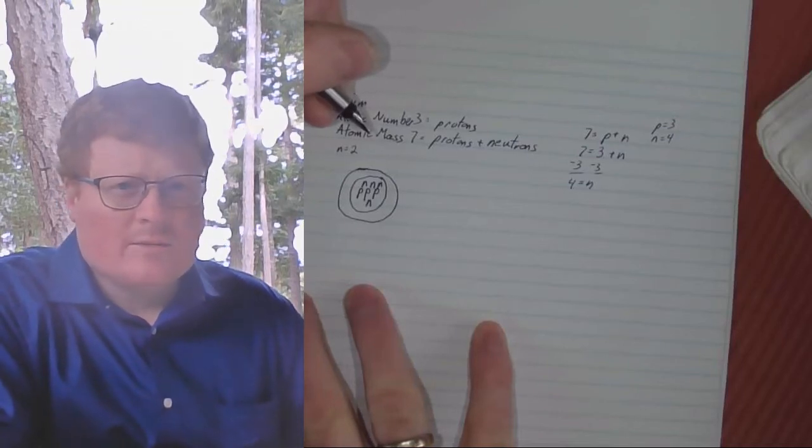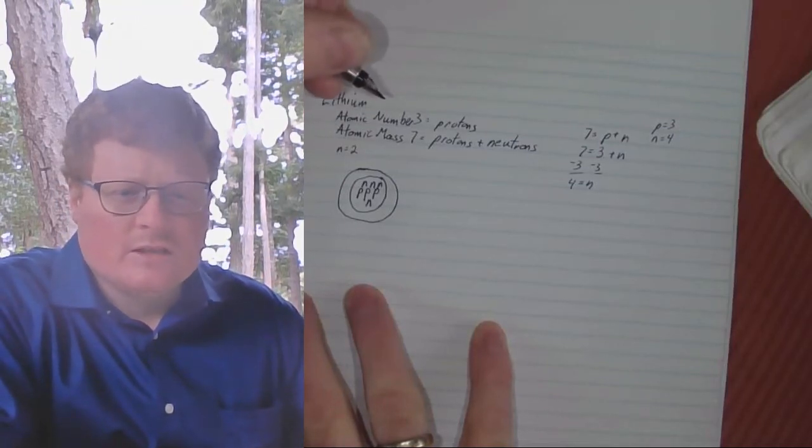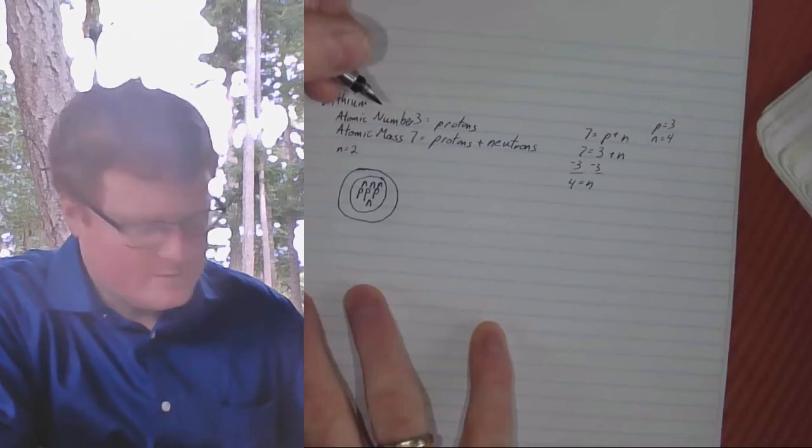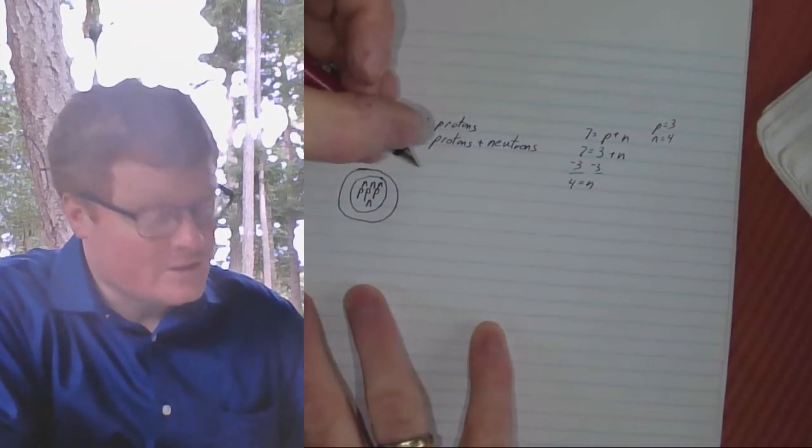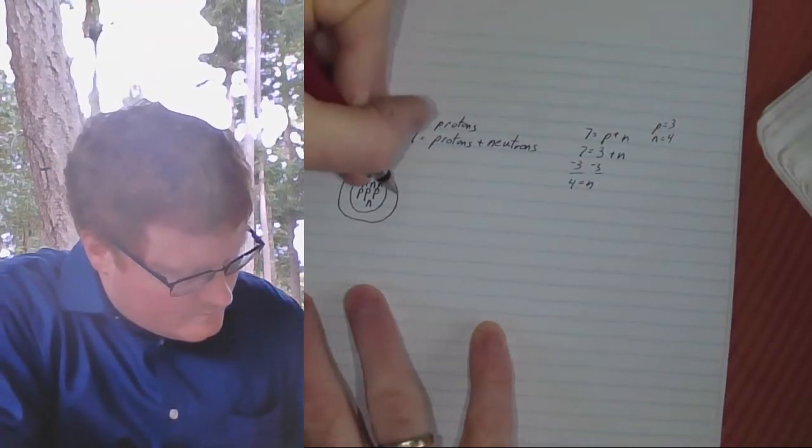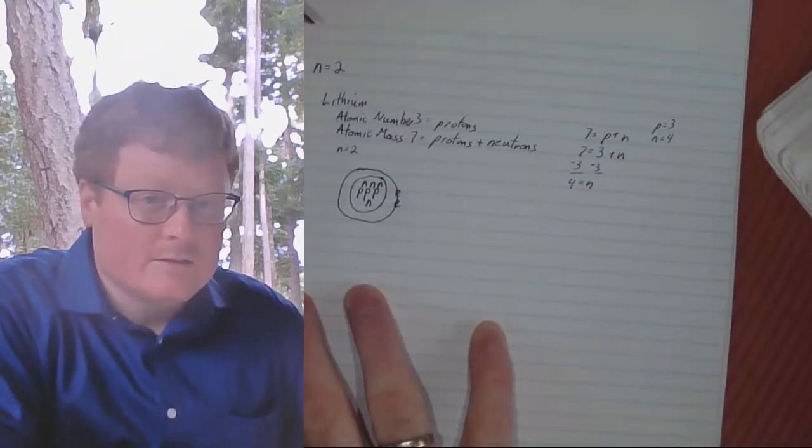How many electrons do we establish can go into the n equals 1 shell? A single electron? No, 2 electrons. 1, 2.